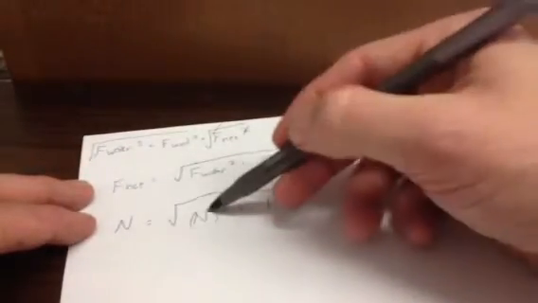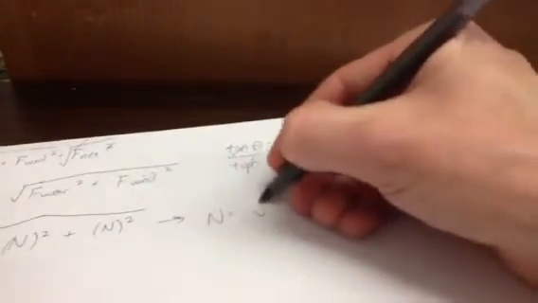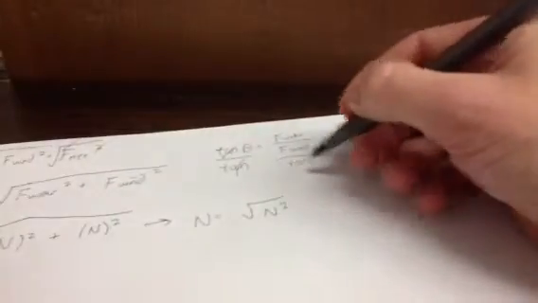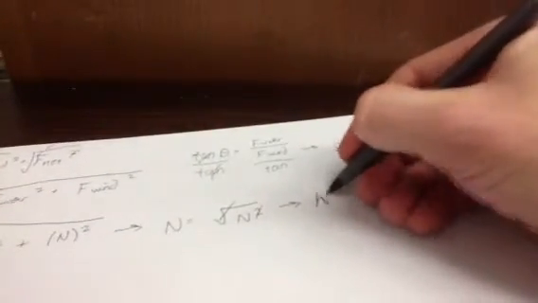So, since these terms are squared and they're the same, we can put them together. So that becomes newtons equals the square root of newtons squared, where our square root and the squared cancel out. And so that's newtons equal newtons, all right?